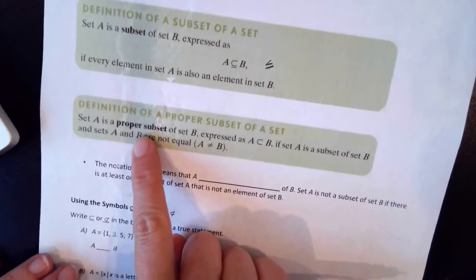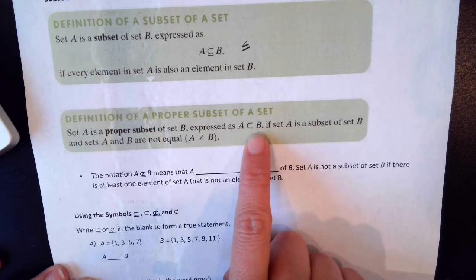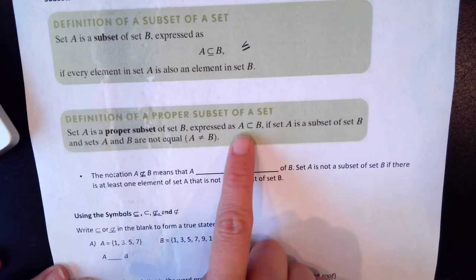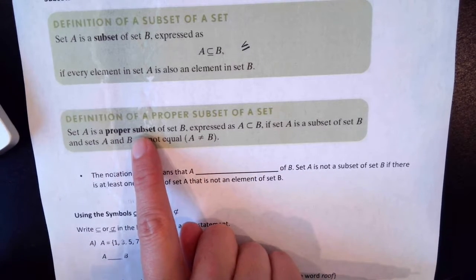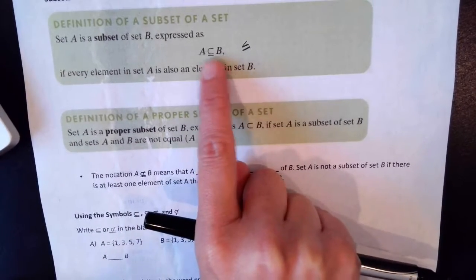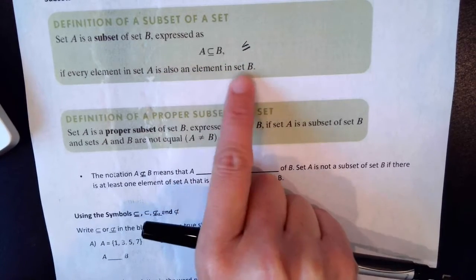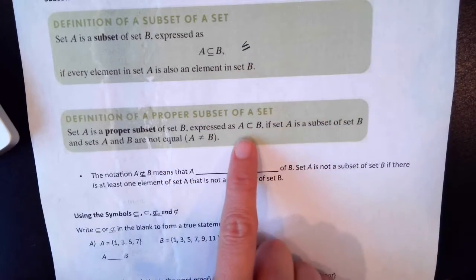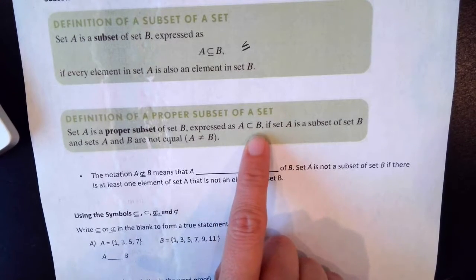Then we have a proper subset. So a proper subset means that everybody in A is also in B, but they can't be equal. So up here, they're allowed to be equal. Down here, they're not allowed to be equal. So a proper subset means everything in A is also in B, but there's more things in B than there are in A. This one means either way. Either A and B have the same number of things or they don't, but everything in A is also in set B. So this little line underneath means they could be equal or they could not be equal. This one without the line means they absolutely cannot be equal. Just everything in A has to be in set B.